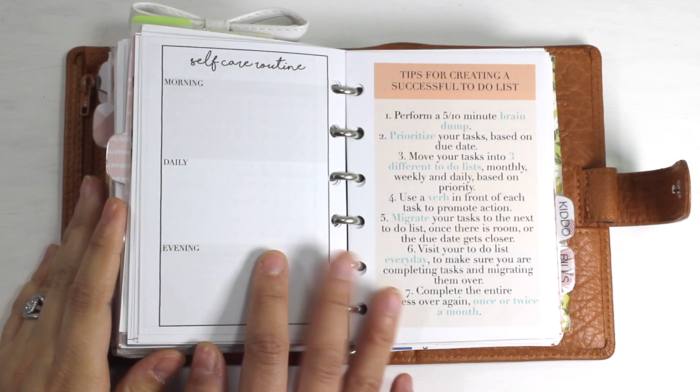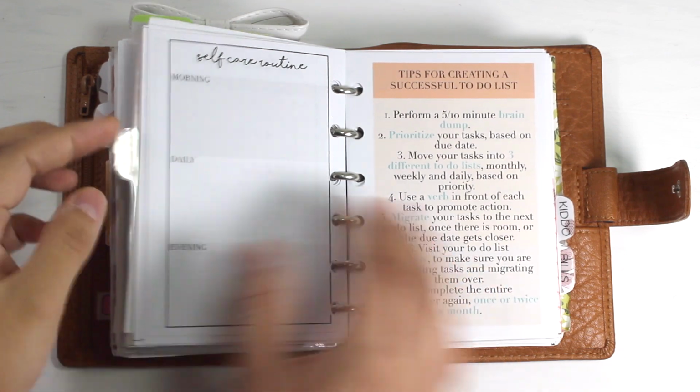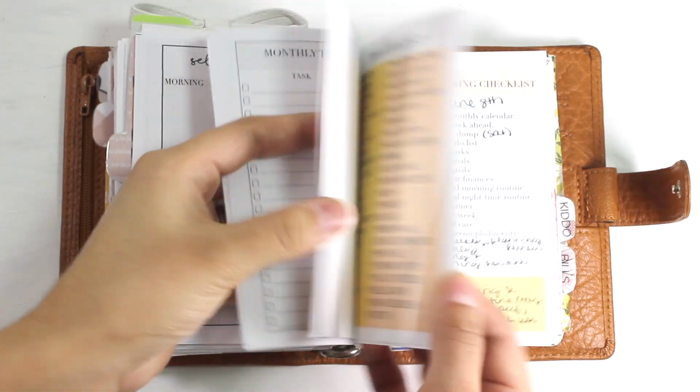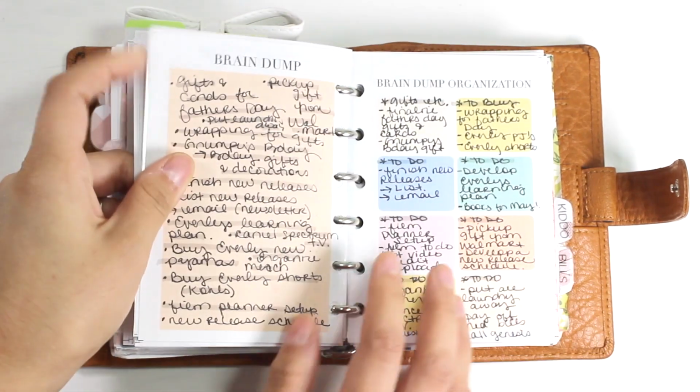Okay, so the first step is to perform a 5 to 10 minute brain dump. So I already did this beforehand, and this is what my brain dump looked like.